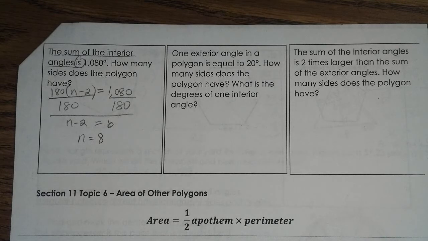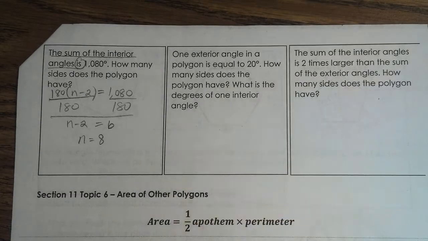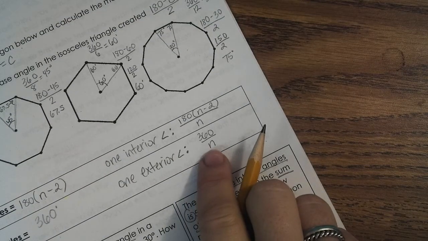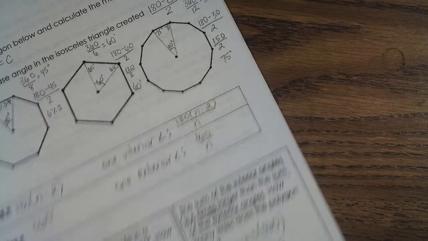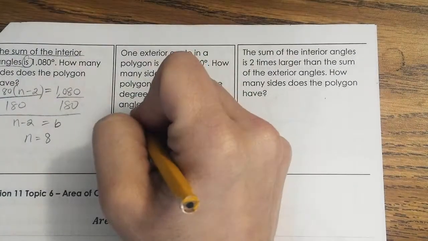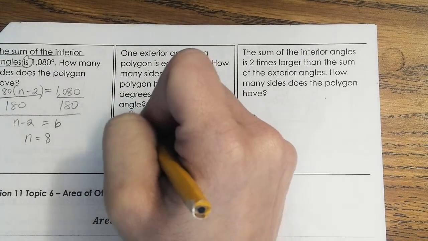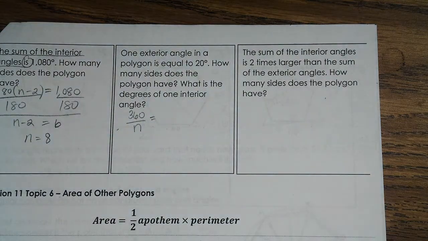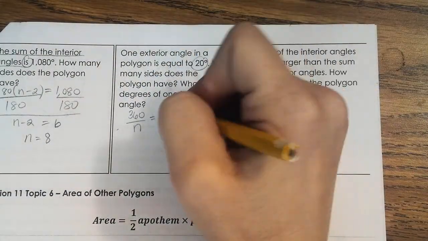One exterior angle in a polygon is equal to 20 degrees. So look back at your formula. One exterior angle, that is 360 divided by n. So 360 divided by n is equal to 20 degrees. So 20 over 1.